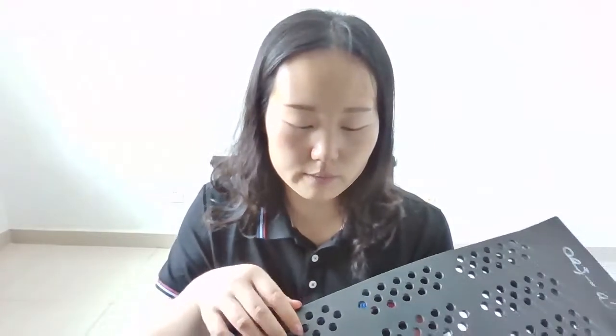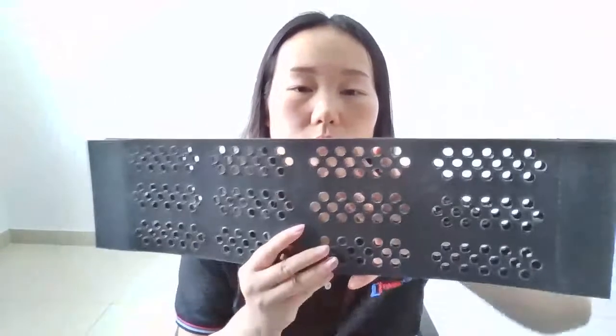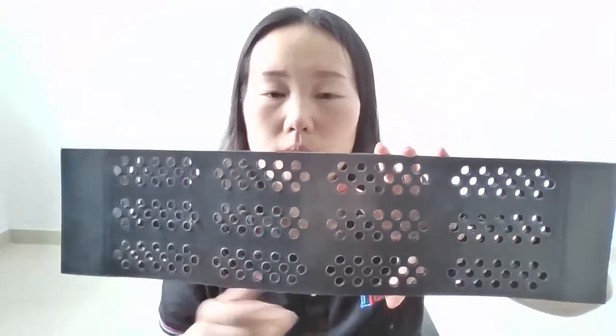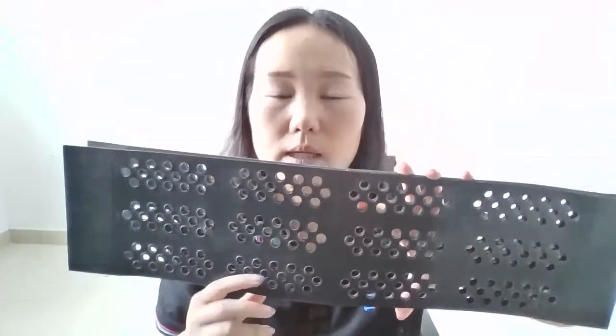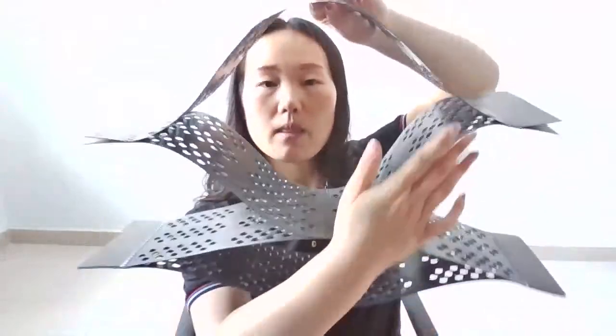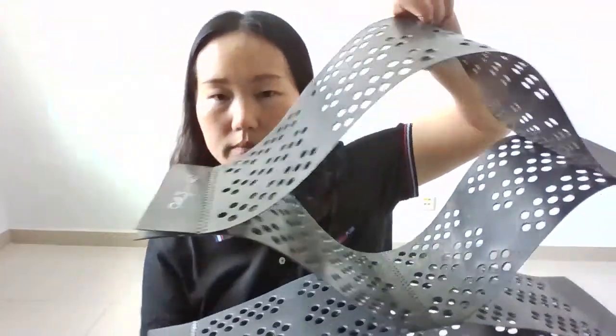This one is 1 millimeter thick, and the height is 150 millimeter, and the welding distance is 500 millimeter by 500 millimeter.